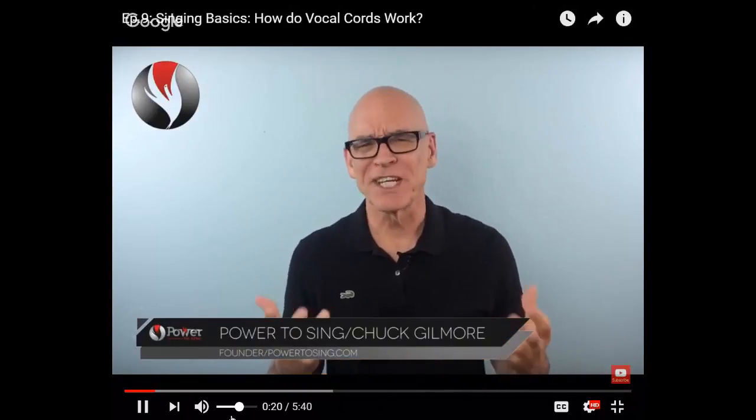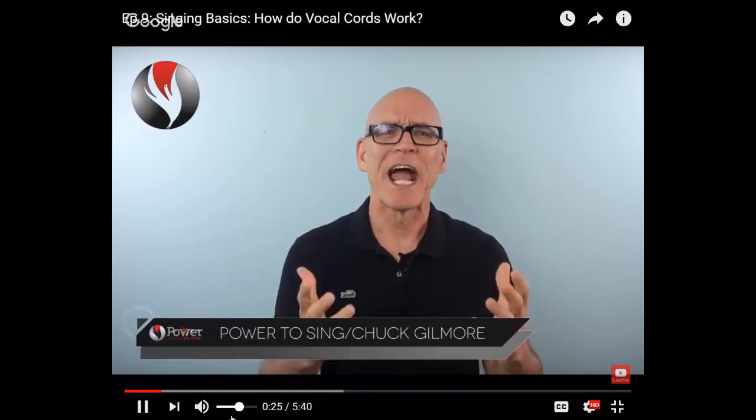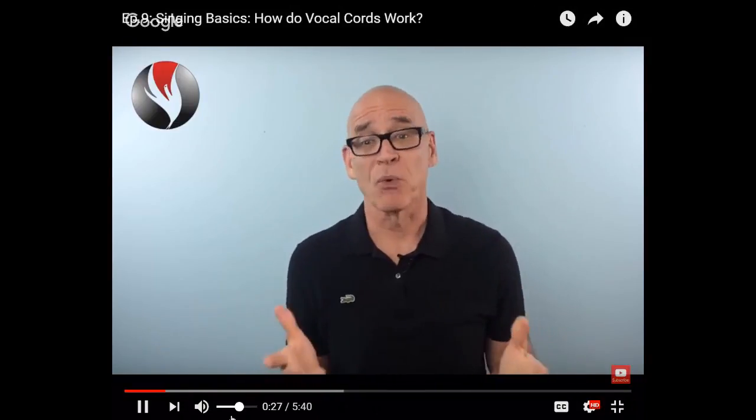Many students feel singing is a great mystery. They don't understand how their voice works, why it works the way it does, and what's involved with singing. It all begins with the vocal cords.